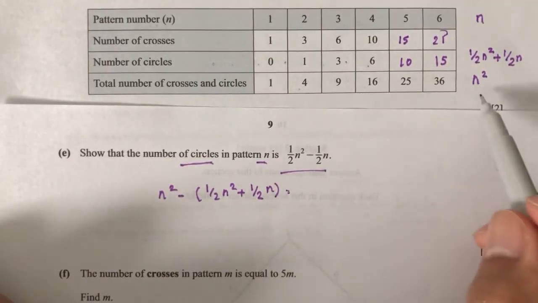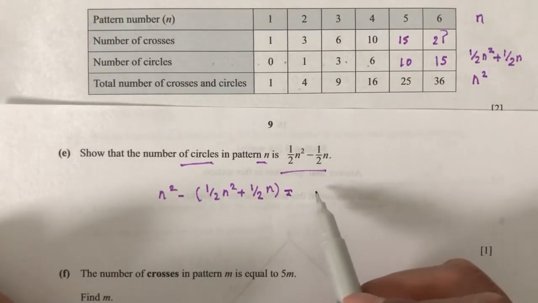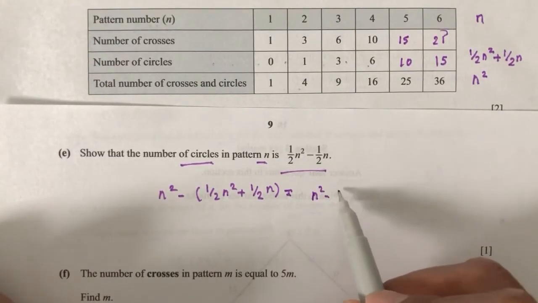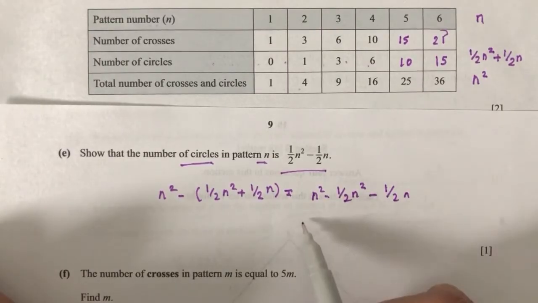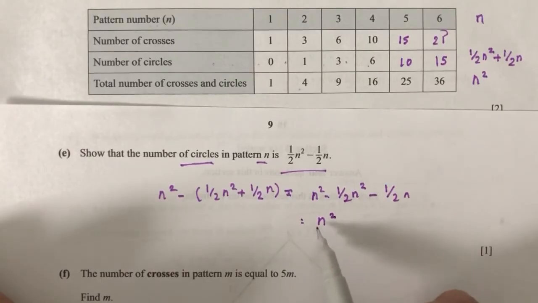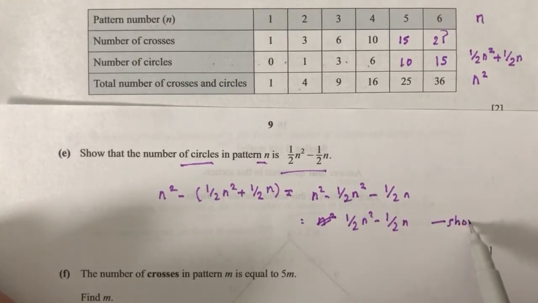So we just have to take this minus this to find the number of circles. So this will be n square minus half n square minus half n, which will be half n square minus half n, shown as required.